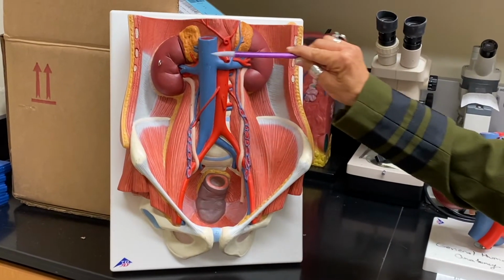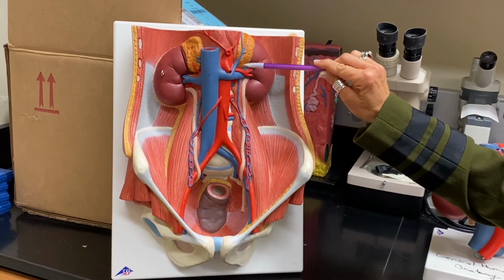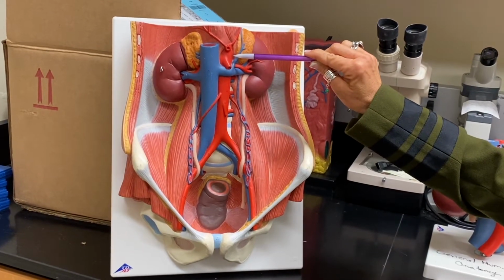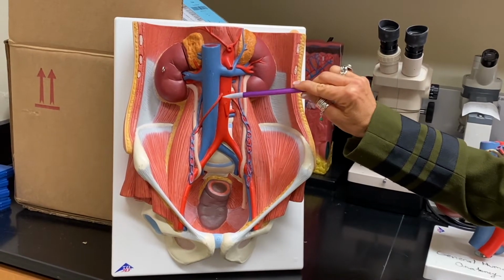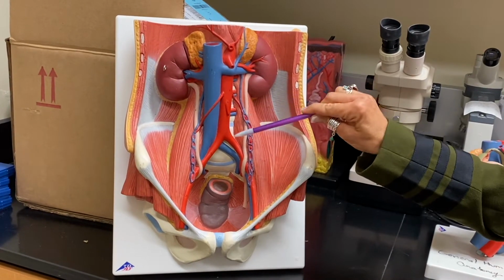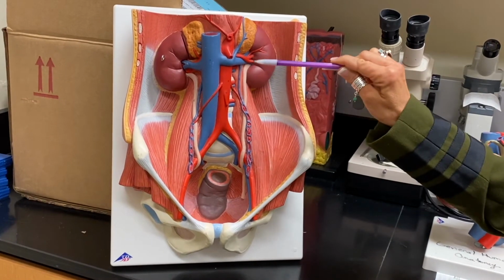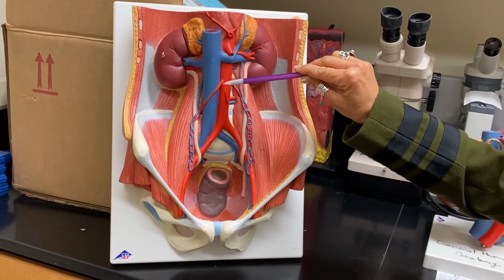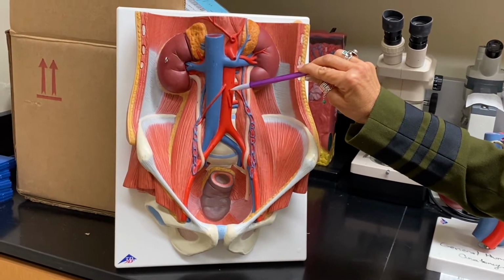Now, blood supply to the kidneys is by the left and right renal arteries coming from the abdominal aorta. And also the gonadal arteries, so in this case, if this was male, it would be testicular arteries. In the female, it would be ovarian arteries. They are both branches of the abdominal aorta.